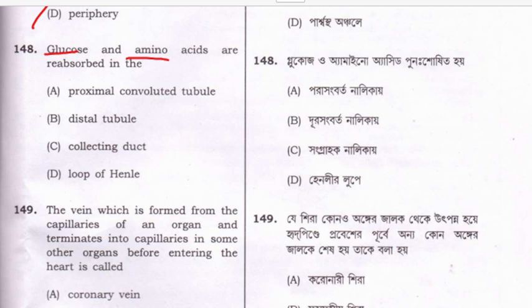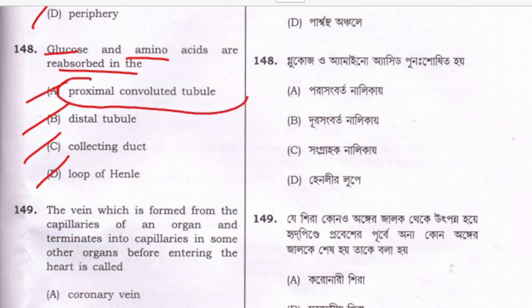Glucose and amino acids are reabsorbed in the proximal convoluted tubule, distal tubule, or the loop of Henle. So glucose and amino acids are absorbed in the proximal convoluted tubule, that is PCT.